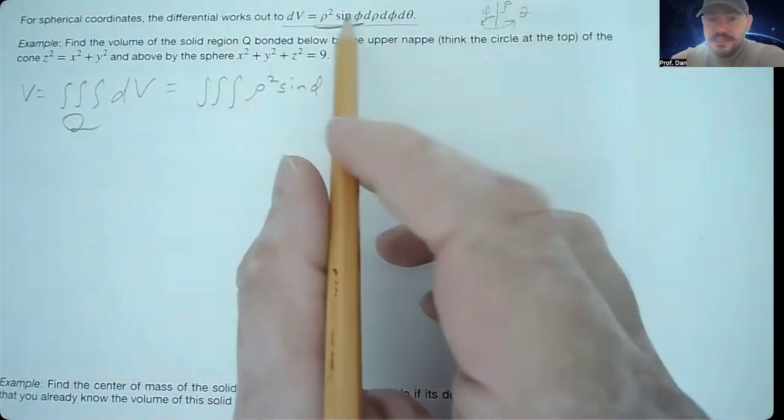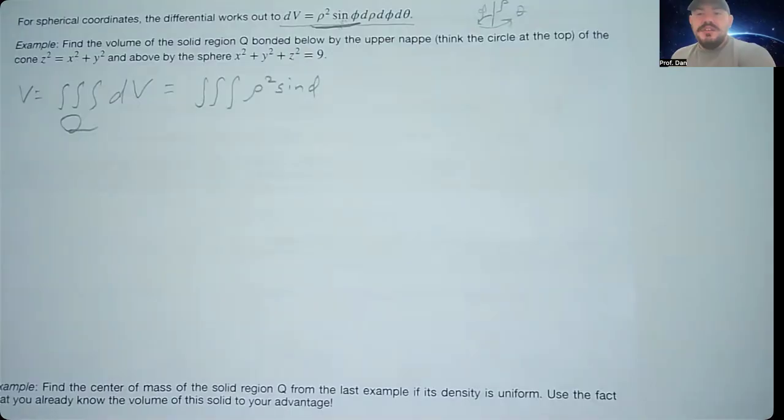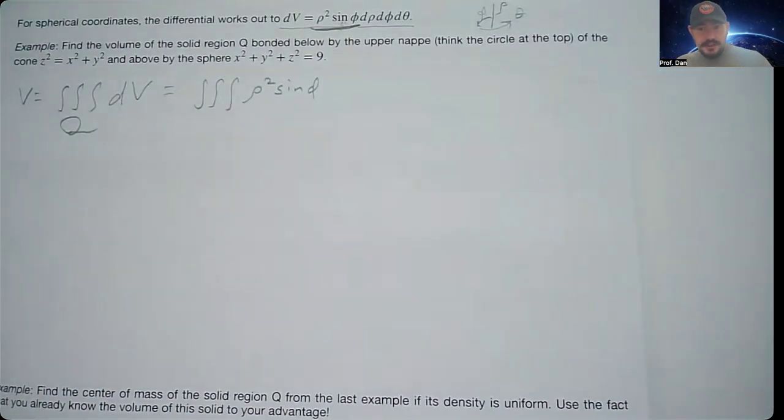So always make sure you write those factors down. Right. For cylindrical, it was the r. For spherical, it's rho squared sine phi. For polar, it was just r. Right. In general, it's the E, and we're going to talk about that later.